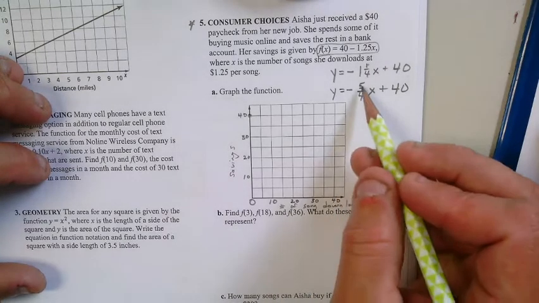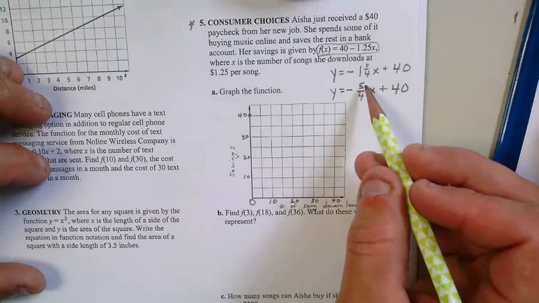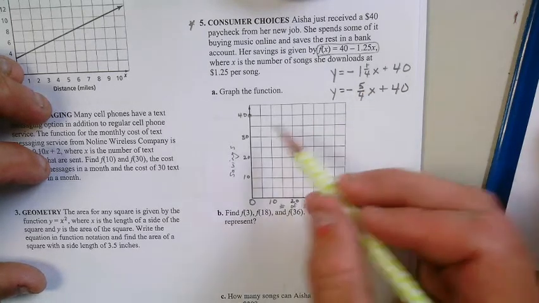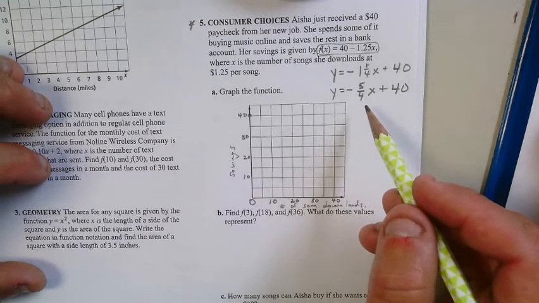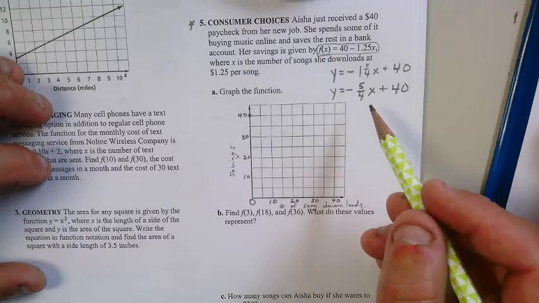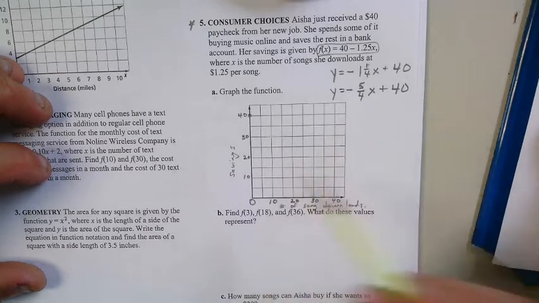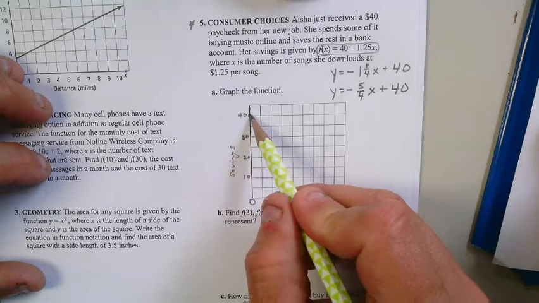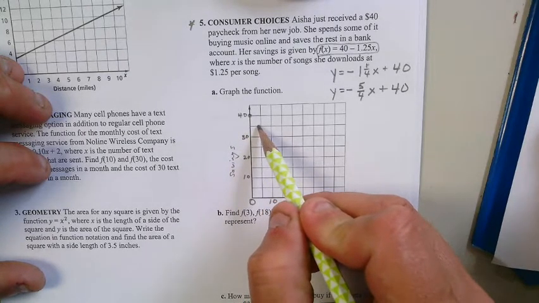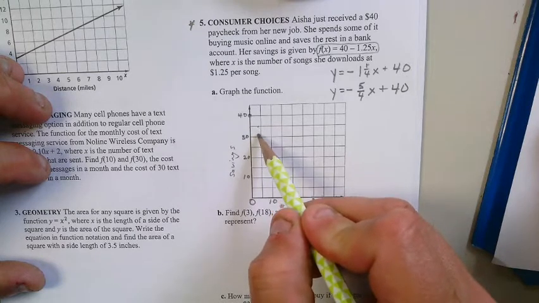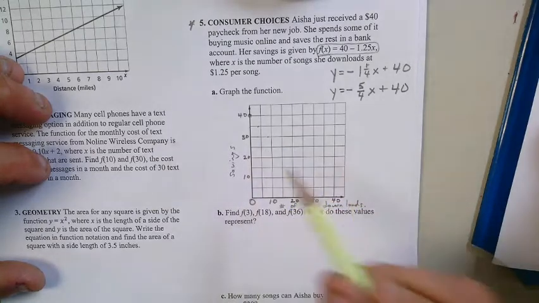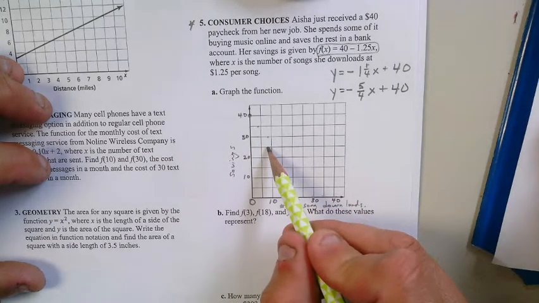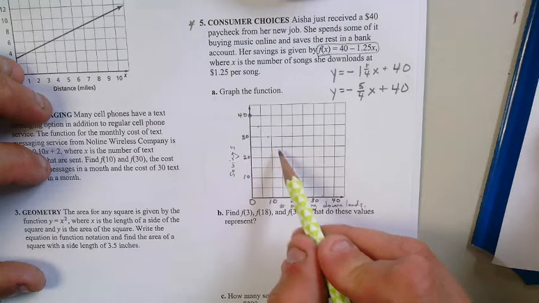Okay, so if I think about that, 4 goes into 40 10 times. Let's see here, negative 5/4. Each of these is 5, and this is over 4. Negative 5 over 4. Now I'm 2 less. Negative 5 over 4. Now I'm 3 less.